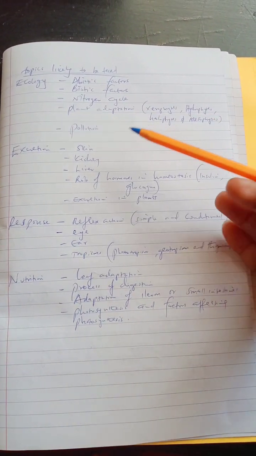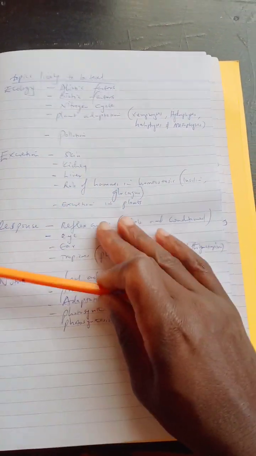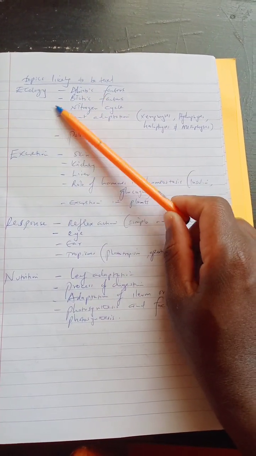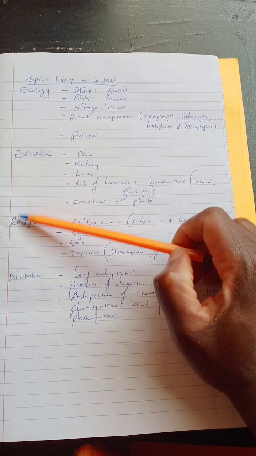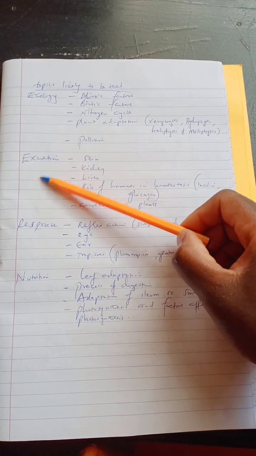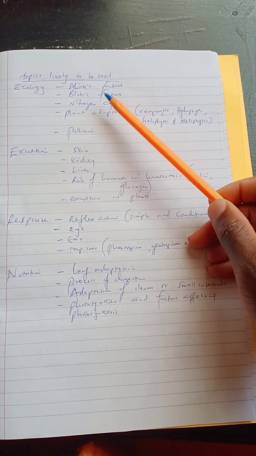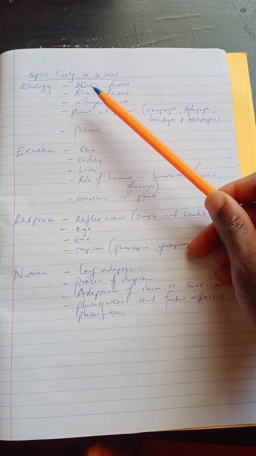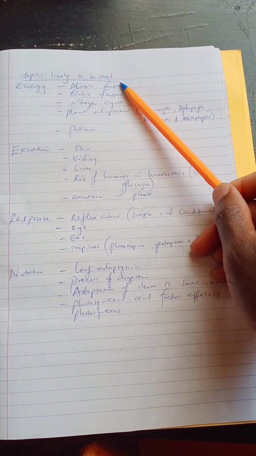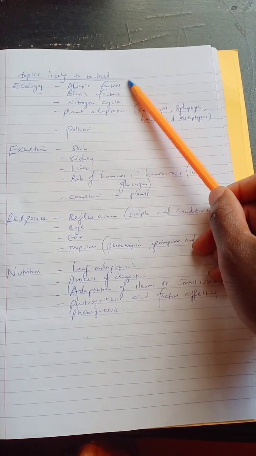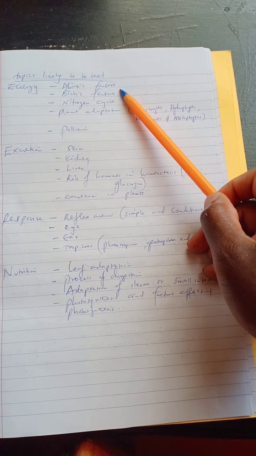Now, from my analysis, I have realized that these 4 topics are the ones that are likely to give us essay questions for 2022. So I have indicated them here. You can see ecology, excretion, response, and nutrition. And what do you expect from ecology? You can see abiotic factors, how these factors influence distribution of organisms in an ecosystem.